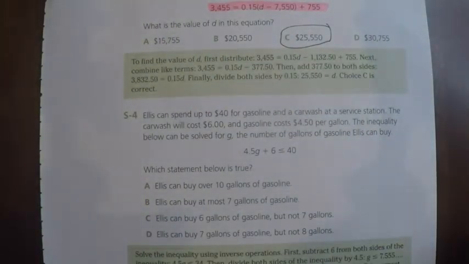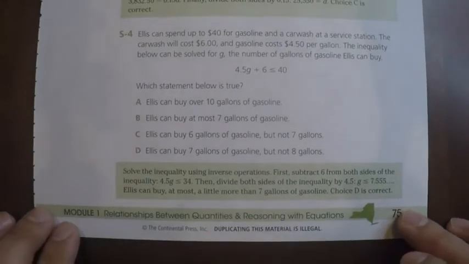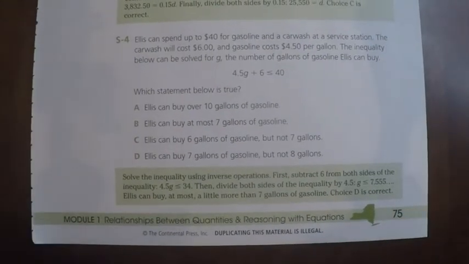The next one here says that Ellis can spend up to $40 for gasoline and a car wash at a service station. The car wash will cost $6 and the gasoline will cost $4.50 per gallon. The inequality below can be solved for G, the number of gallons of gasoline that Ellis can buy.